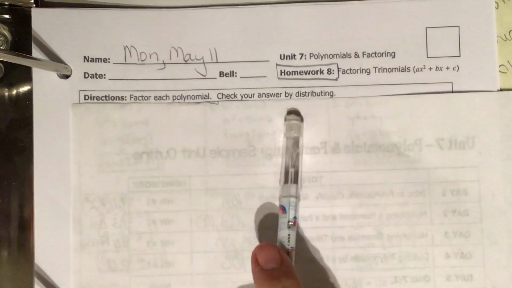Homework 8. To complete the lesson, you'll need to turn in your teaching pages and your homework page by Monday night, May the 11th. Good luck.